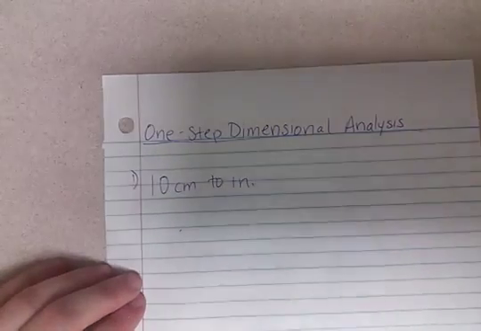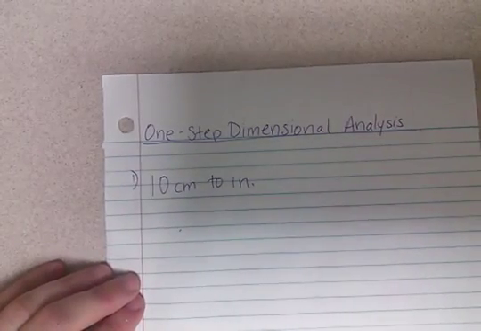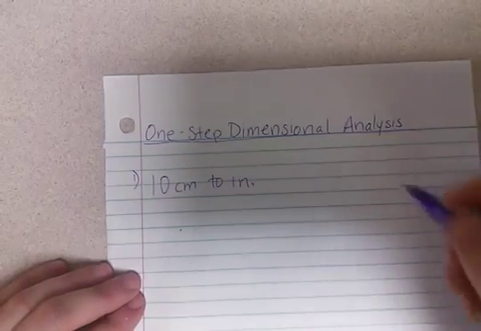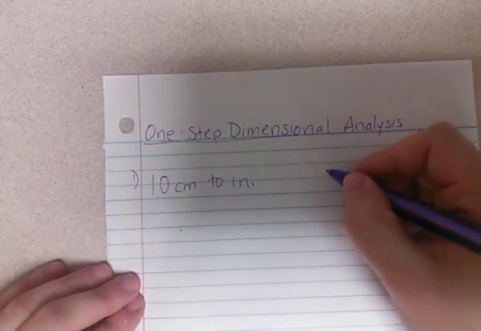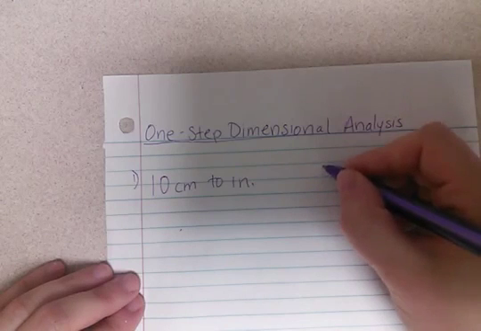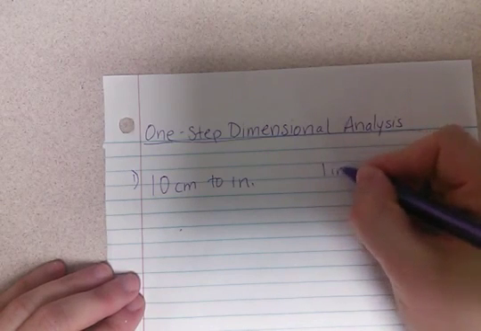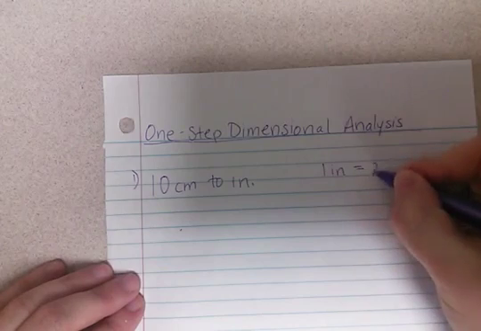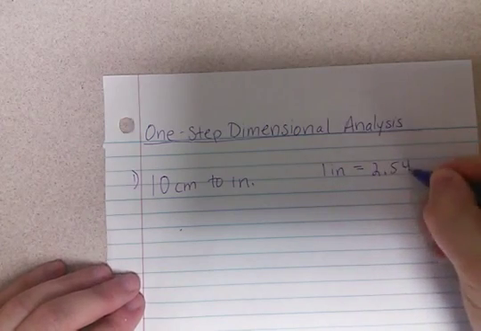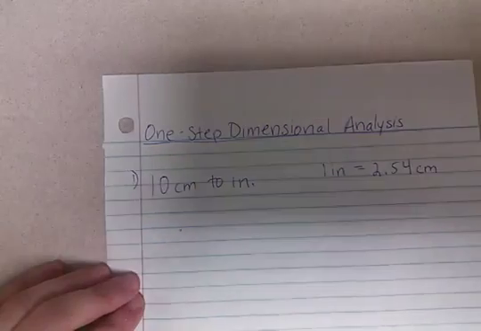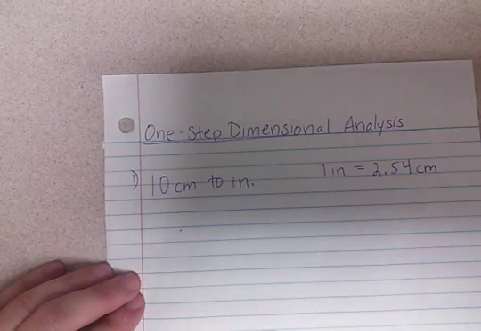Now, the first step in dimensional analysis is to write down our conversion factors. So in this case, one inch is equal to 2.54 centimeters.